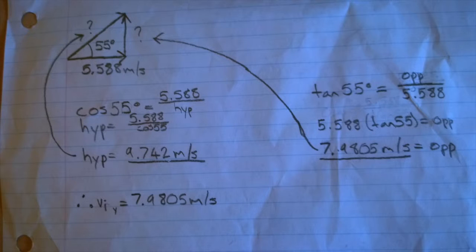We know that the horizontal velocity is 5.88 meters per second, and the angle of release is 55 degrees, allowing us to solve for the initial velocity using SOHCAHTOA. The number we get is 7.9805 meters per second.